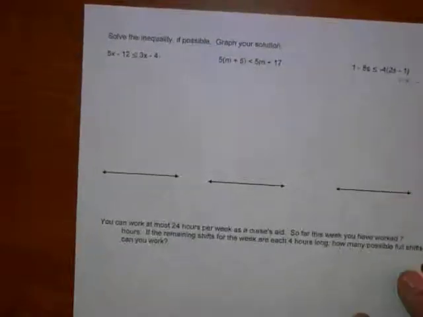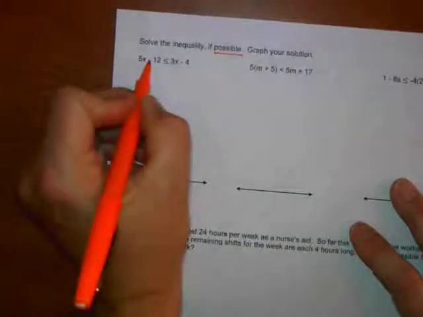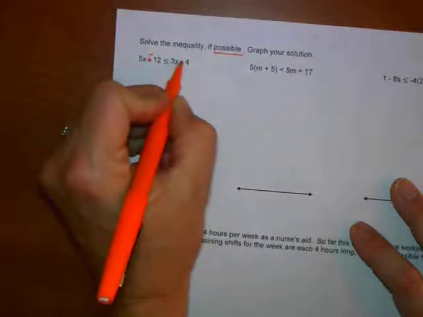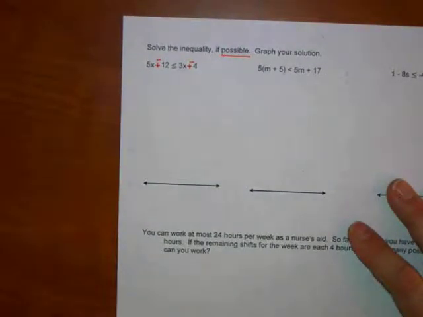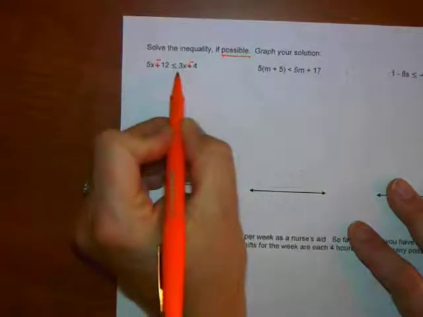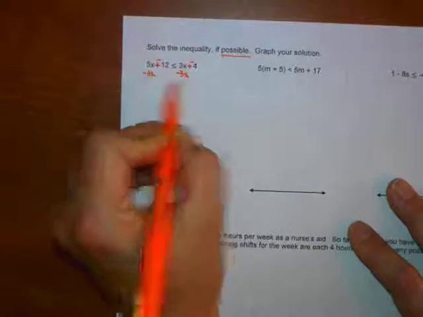Okay, here we go. Solve the inequality if possible. Let's see what happens. All right, we got subtraction, so I'm going to change that to adding a negative, just to get in the habit of doing that. Those subtractions, change them to adding the opposite or negative, whatever you want to call it. I suggest moving the x's first. I'd rather not have a negative, so I'm going to get rid of this 3x. I'm going to subtract 3x from both sides.